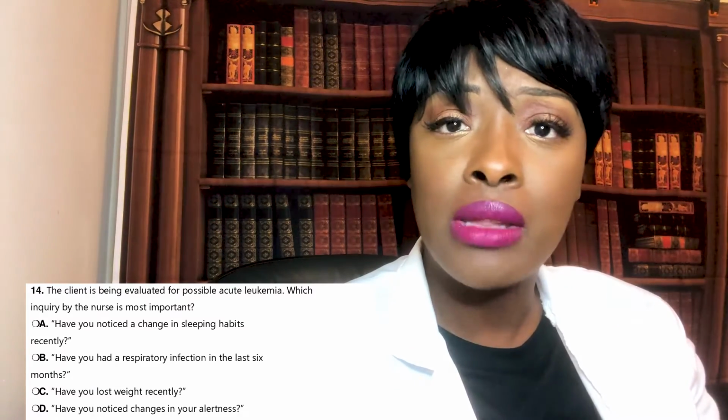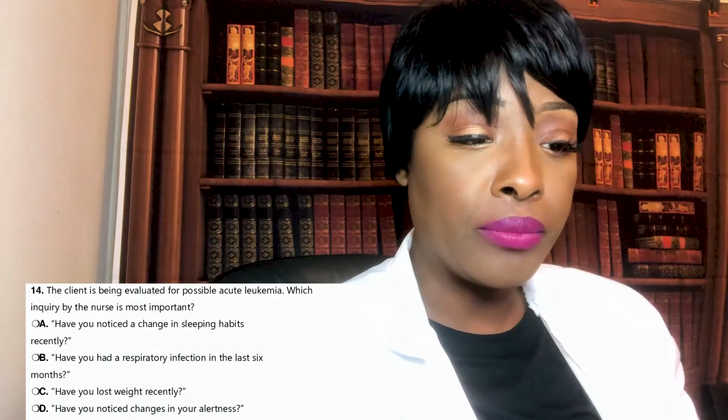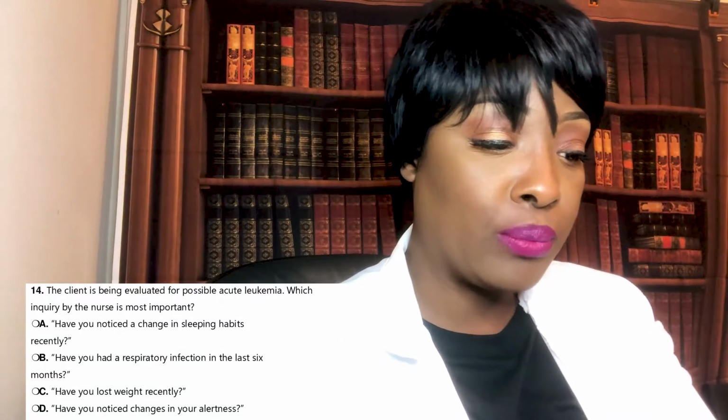Leukemia, leukocytes, type of what? WBC down puts a patient at risk for what? Infection. So you're going to ask the patient, have you had a respiratory infection in the last 6 months? These type of patients, their immune system's down. They can't fight infection like the normal layperson would be able to.